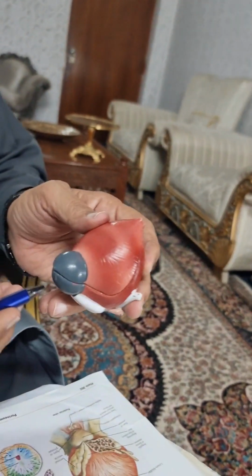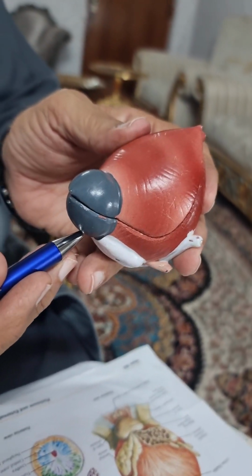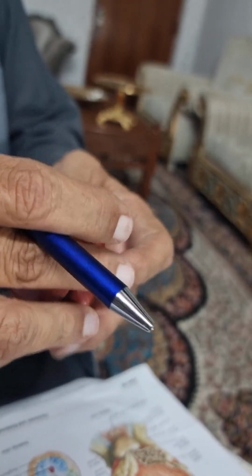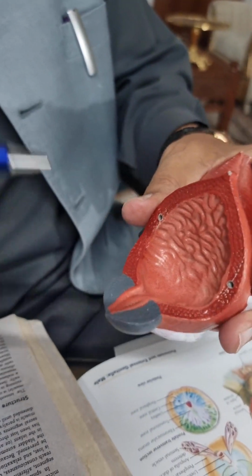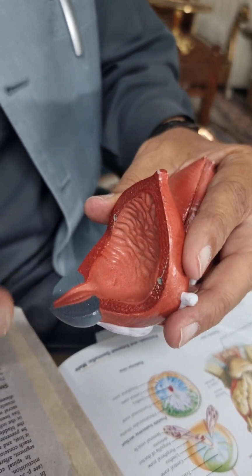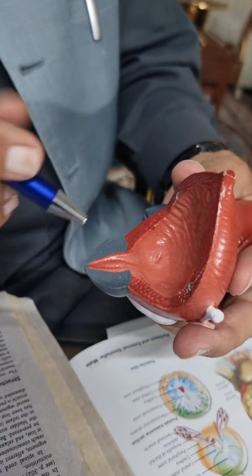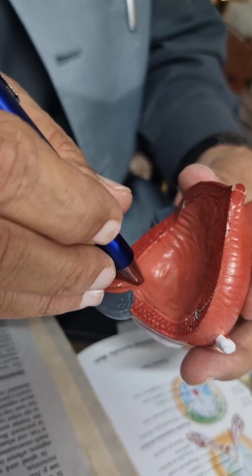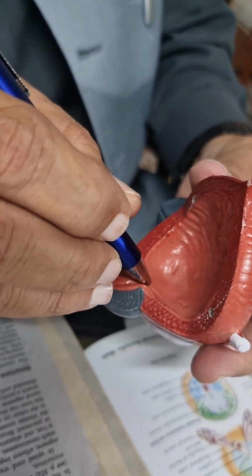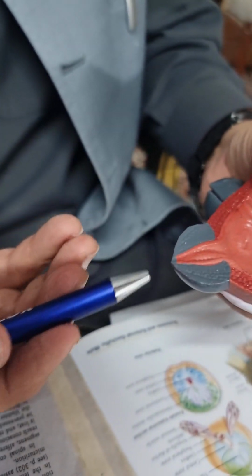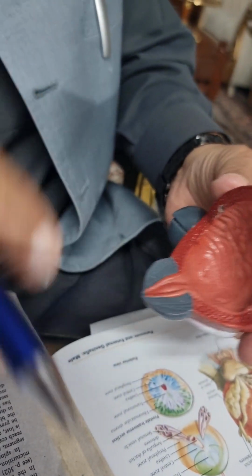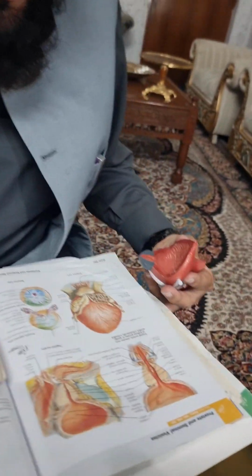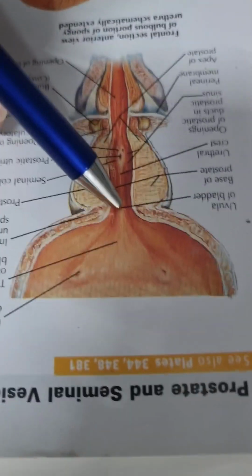Then the median lobe, look, which lies over here anterior to the posterior lobe and posterior to the urethra, is the median lobe or middle lobe. It opens over here and produces a small elevation, which is called the uvula vesicae, and you can see it also over here. Look, this is the uvula of the bladder.